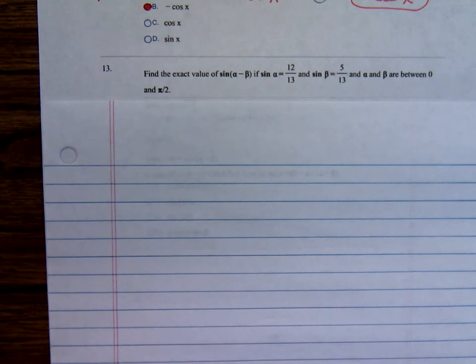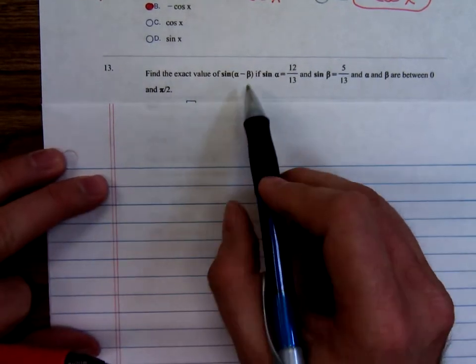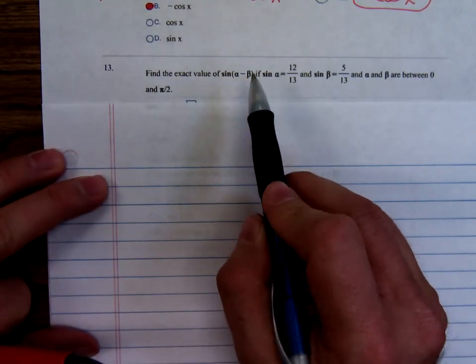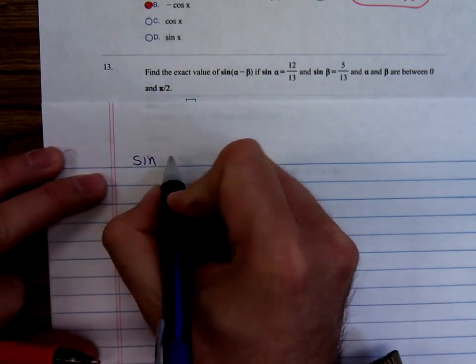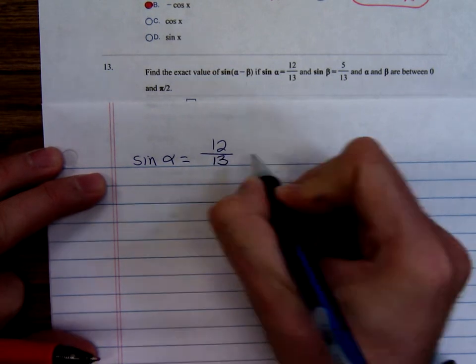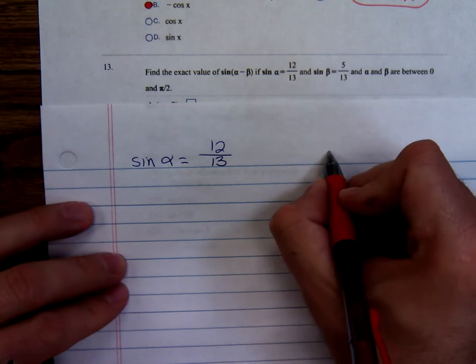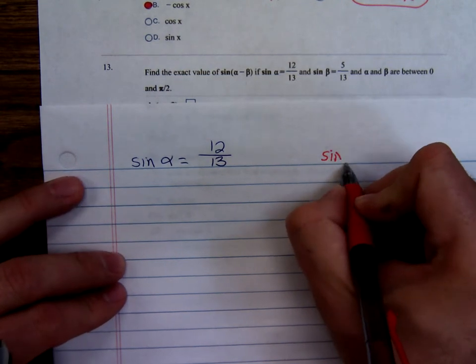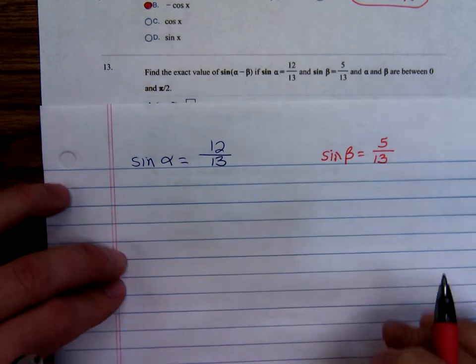So let's see. This is problem number 13. It says find the exact value of sine of alpha minus beta, given that sine alpha is 12 over 13 and sine beta is 5 over 13.